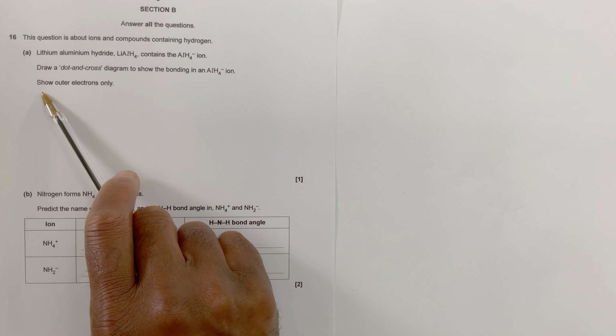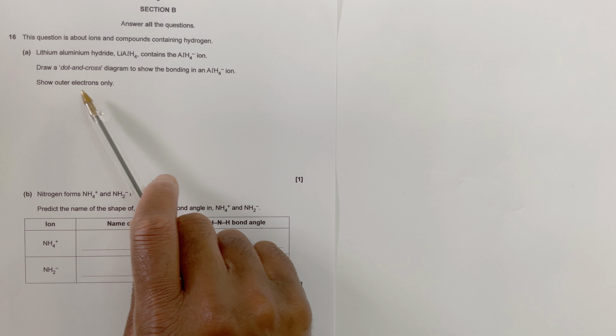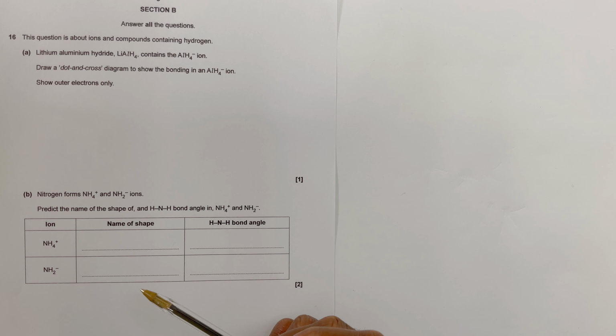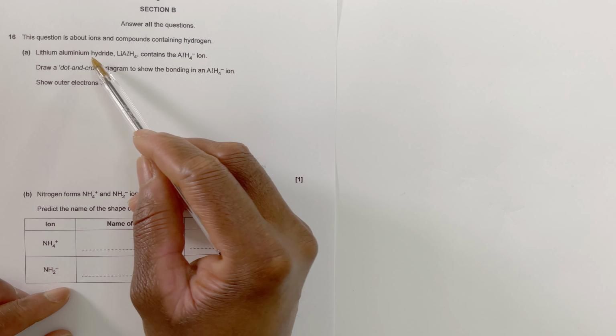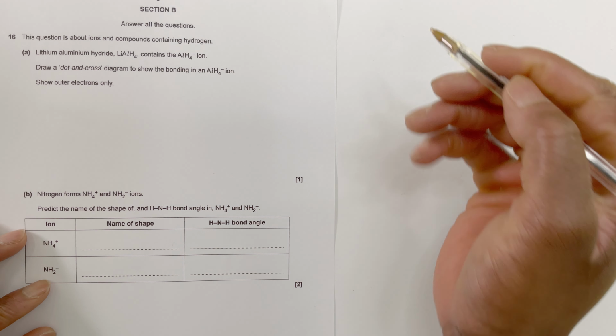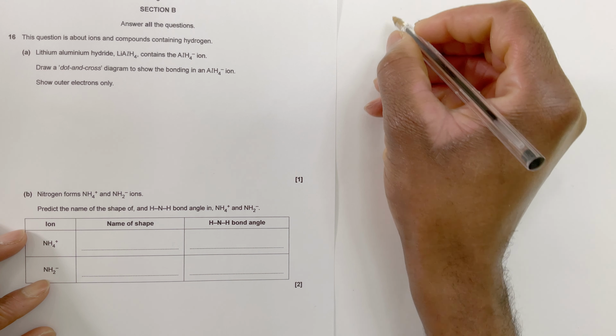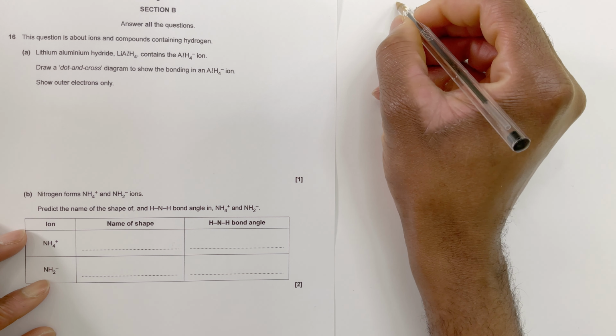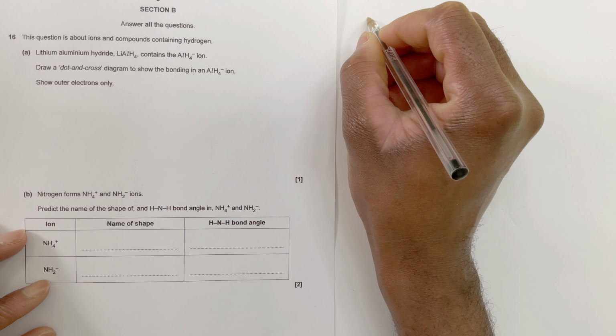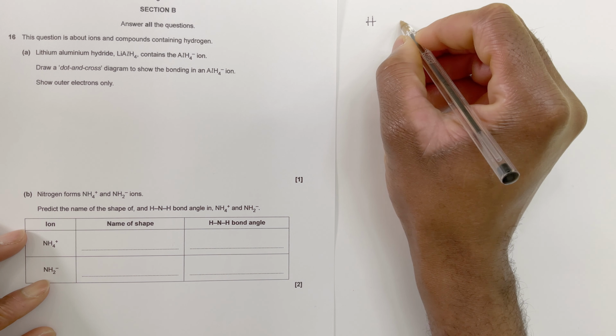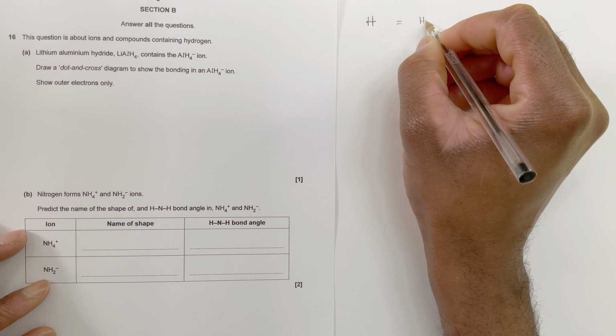Show outer electrons only. Okay, so the clue is in the hydride. There are three types of hydrogen here. If you have normal hydrogen, you just call that hydrogen.